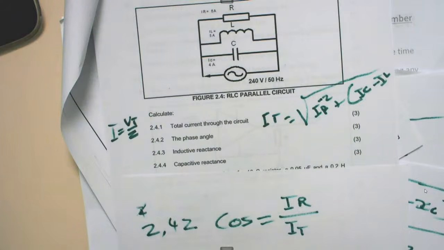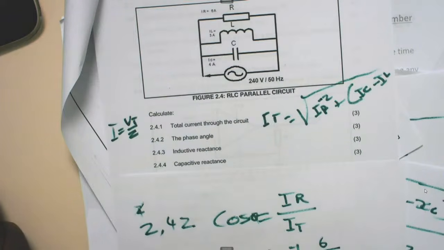So as we substitute, we're saying theta is equal to cos, then here we'll have a substitution of IR, in this case from our circuit is 6 amps, 6 over our IT, which I did not calculate. Let me quickly do it.